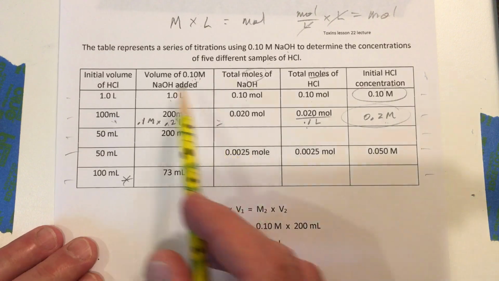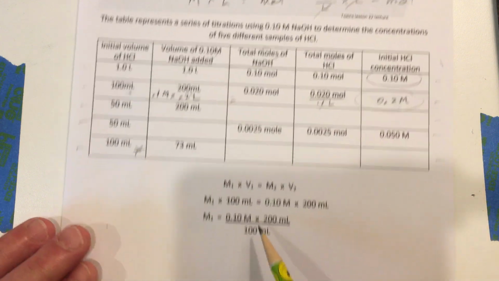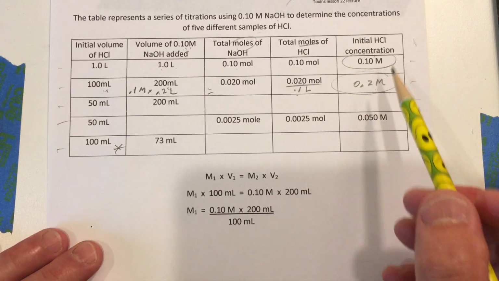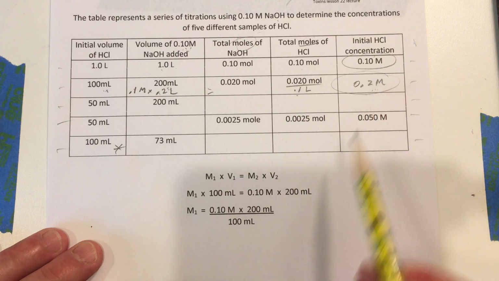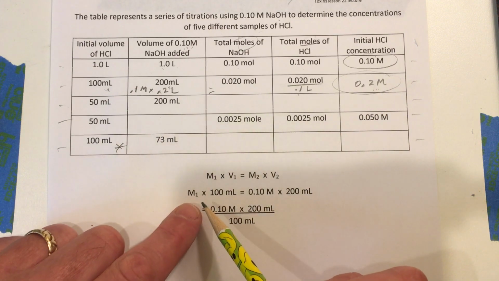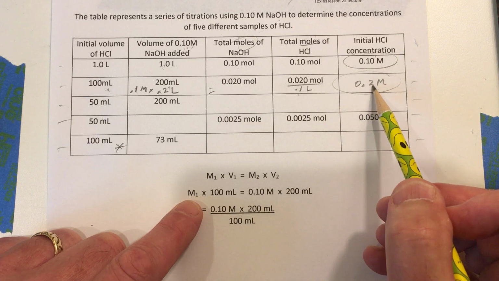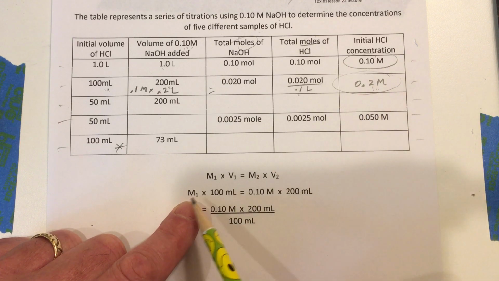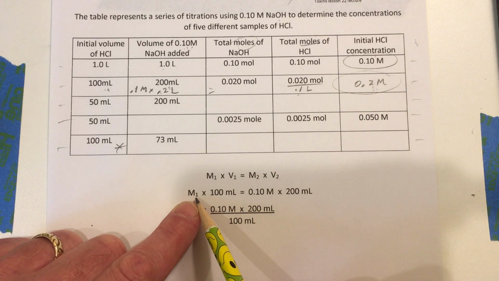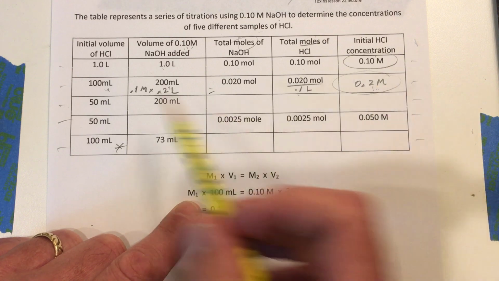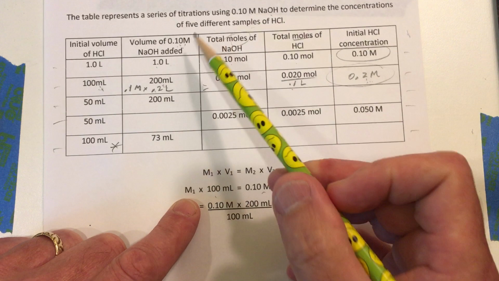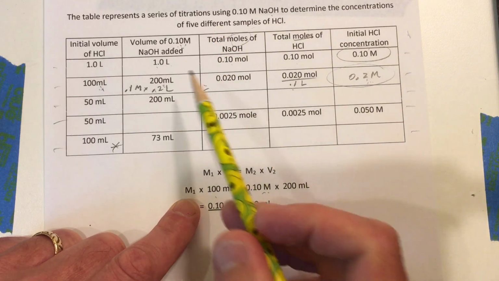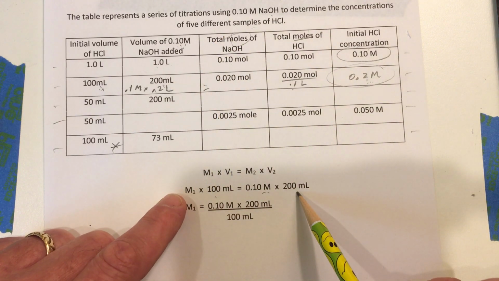If we use this table to calculate the molarity for, it looks like this one right here, molarity 1, that's what we're trying to find, the hydrochloric acid. In this case, I put our unknown on this side, times 100 milliliters, the volume, equals 0.1 molar, the concentration of the base, times the volume, 200 milliliters.